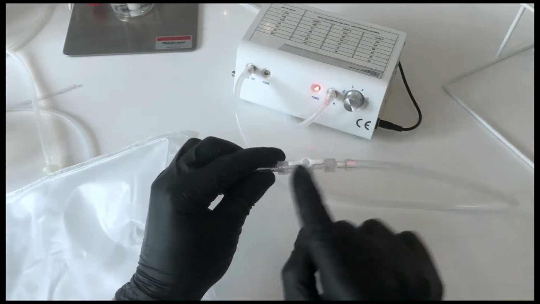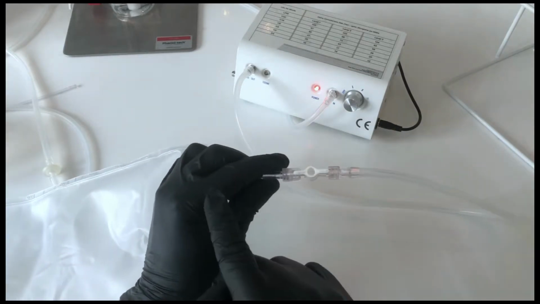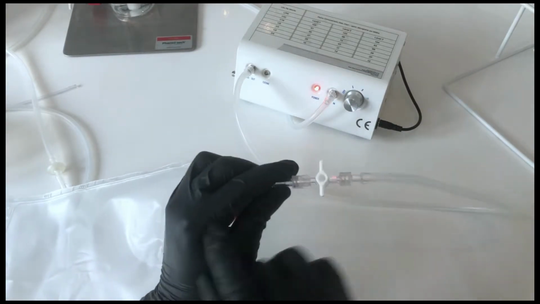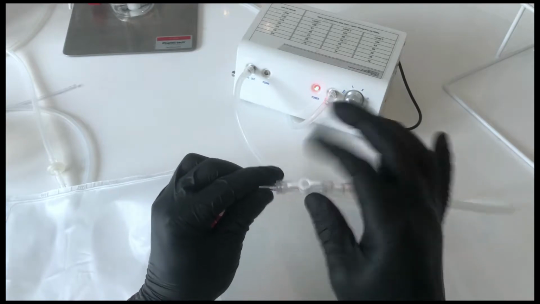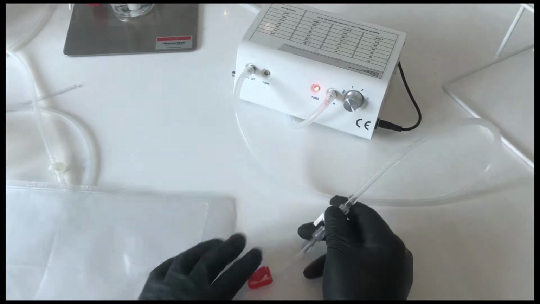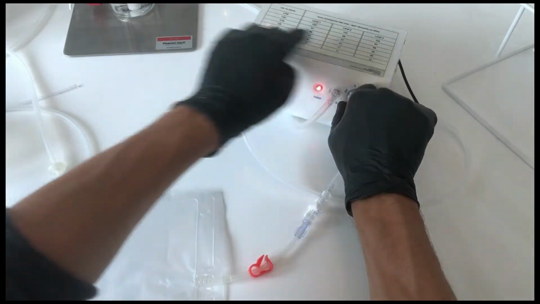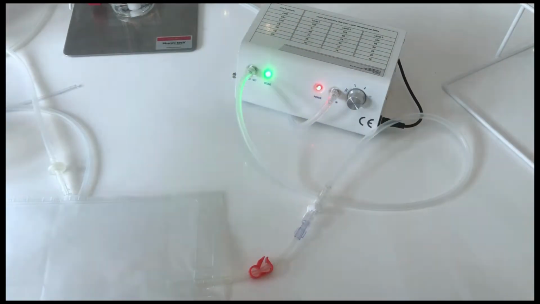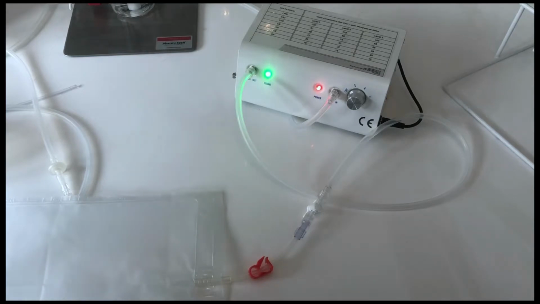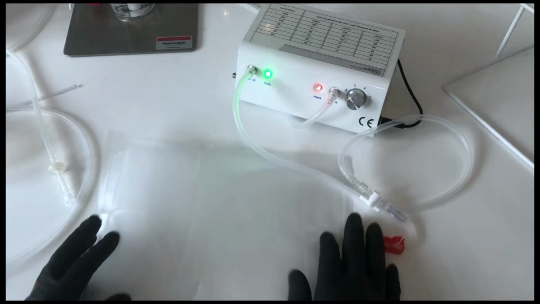If the stopcock is directing this way instead of this way, that is a direct flow through, okay? So I'm going to select 20 micrograms at half a litre a minute. I'm going to fill the bag.